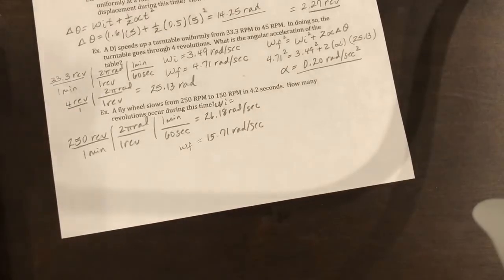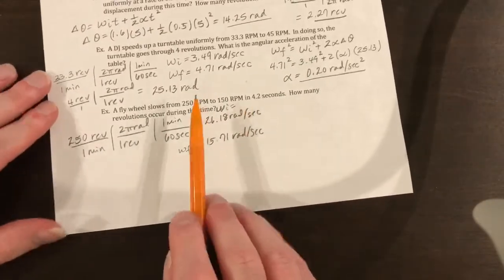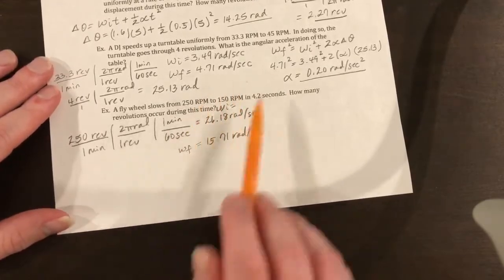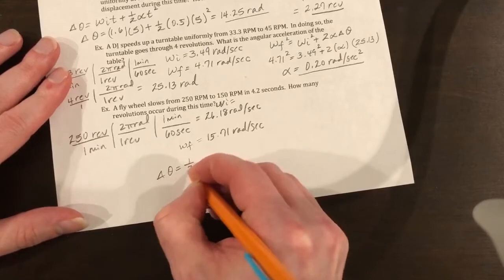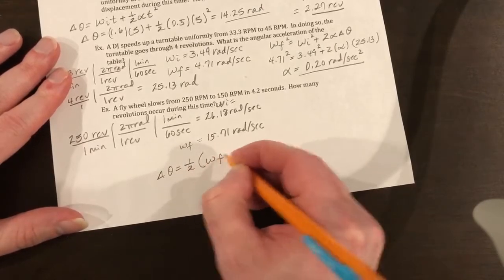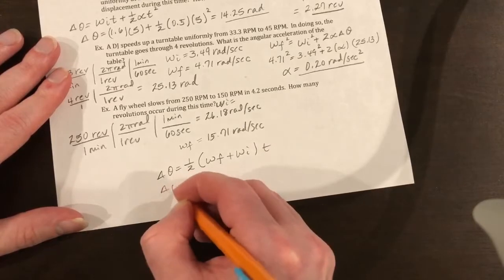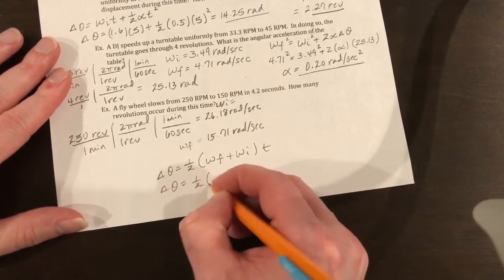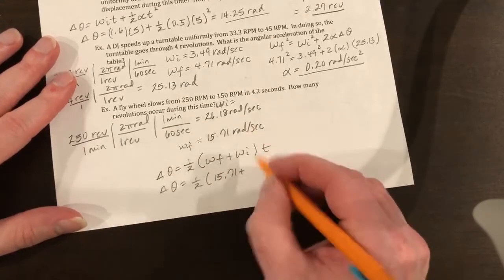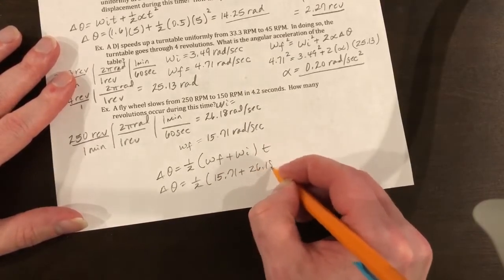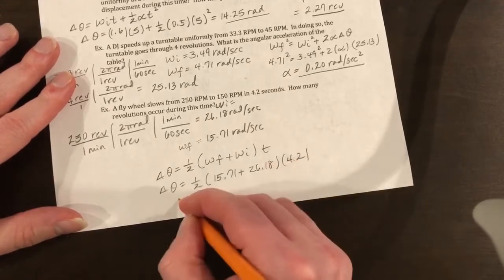Okay, so it wants to know how many revolutions it's going to make in that time period. So we're given omega initial, final, and time. So we're going to use the last formula. Delta theta is equal to 1/2 times omega final plus omega initial times t. Okay, your omega final is going to be 15.71. Your omega initial is going to be 26.18. And your time period is 4.2 seconds.